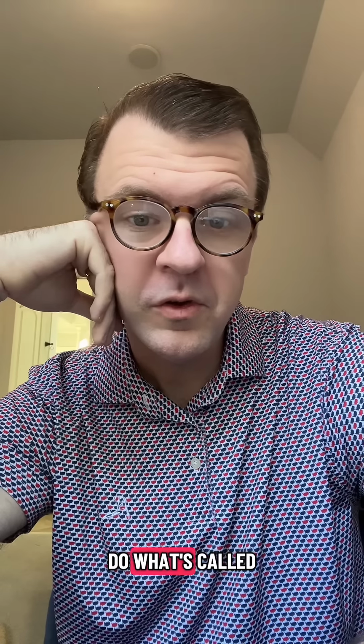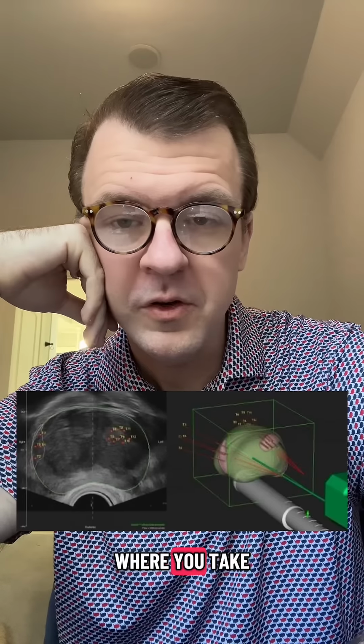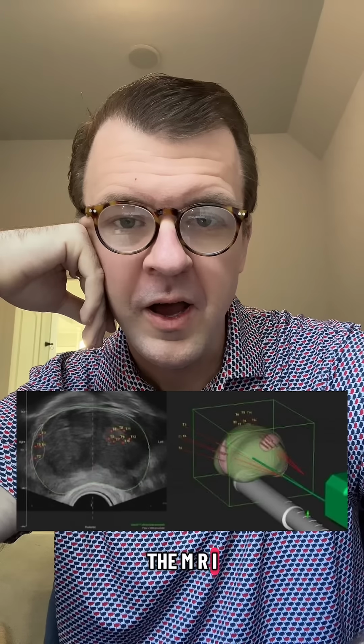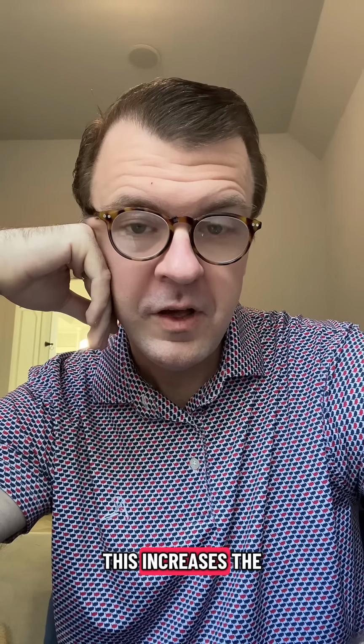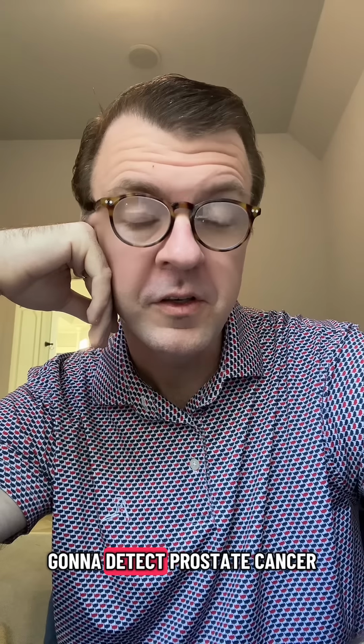So once you've used the PIRAD score to determine if there is going to be a prostate biopsy, then you can do what's called a fusion biopsy, where you take the information from the MRI, identify where the lesion is, and target it. This increases the chance that you're going to detect prostate cancer if it is present.